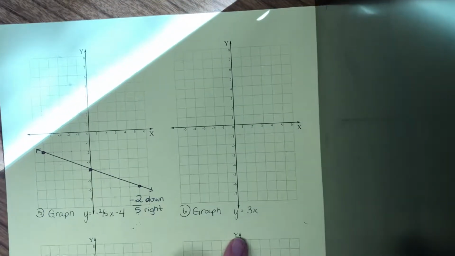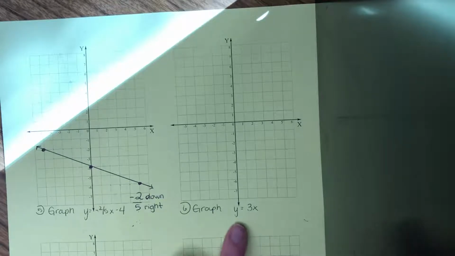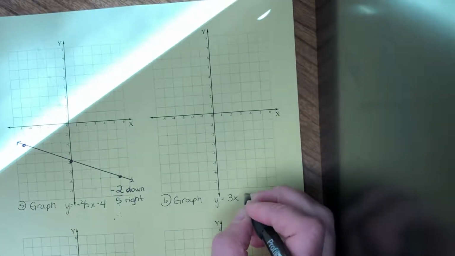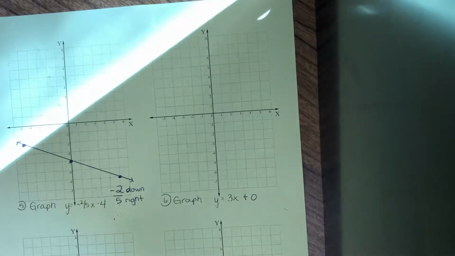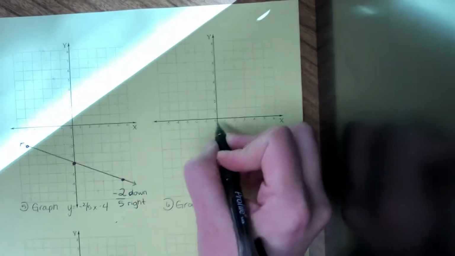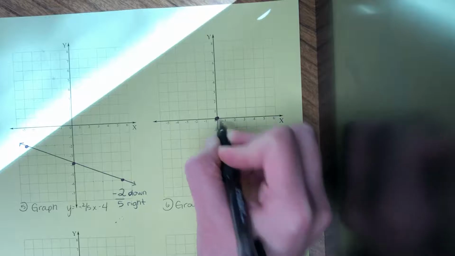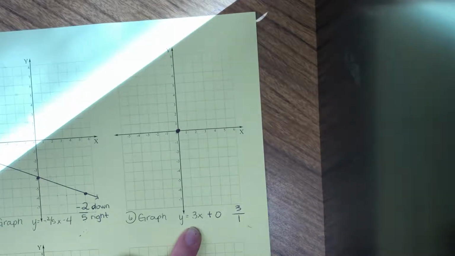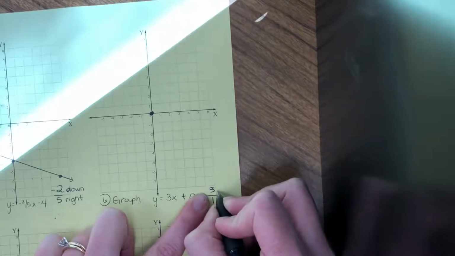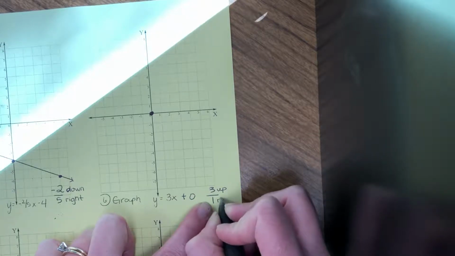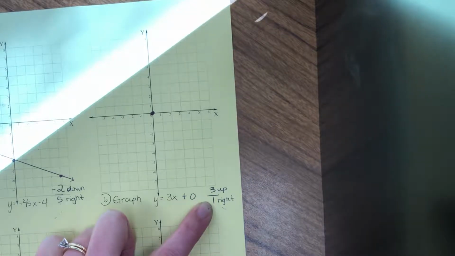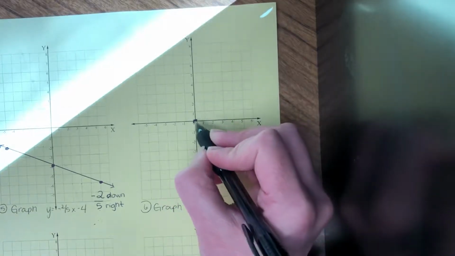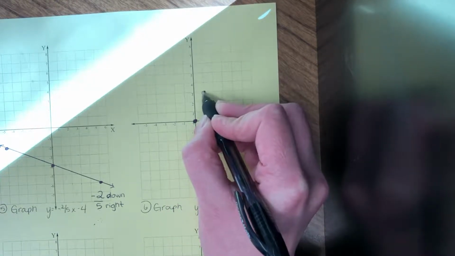All right, number 6. Well, this one looks a little weird. It says graph y equals 3x, but I don't see a y-intercept. But we know when there's not a y-intercept, there really is. It's just 0. So graph my y-intercept. And then my slope is 3, which is the same as 3/1. My rise is positive, so I'm going up. My run is positive, so I'm going right. So from the y-intercept, I'm going up 3, right 1.